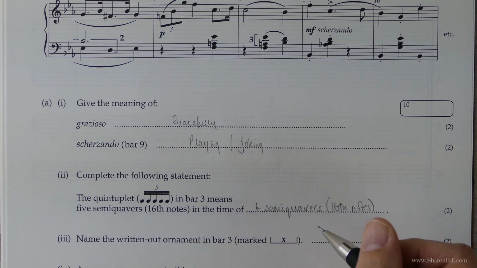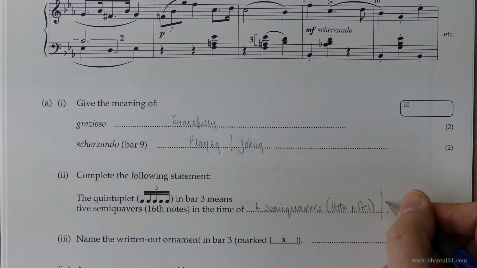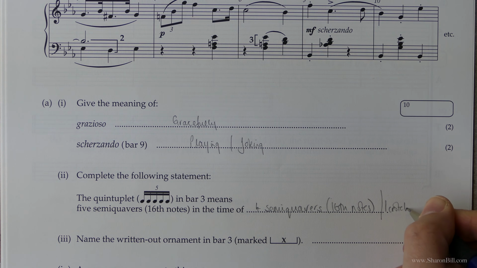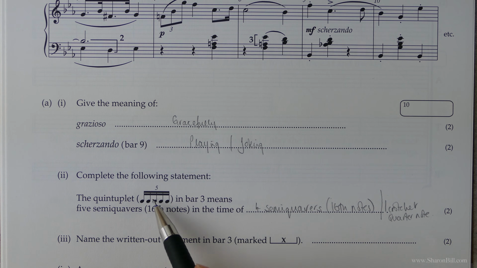Alternatively, you could break that down even further and say in the time of 1 crotchet or 1 quarter note. The maths is just the same, it just depends how you want to break that down. But there we go, technically it's 5 in the time of 4.